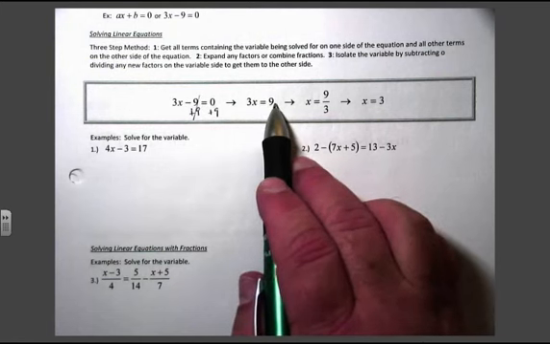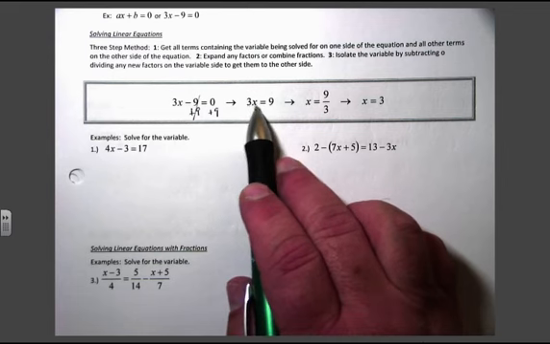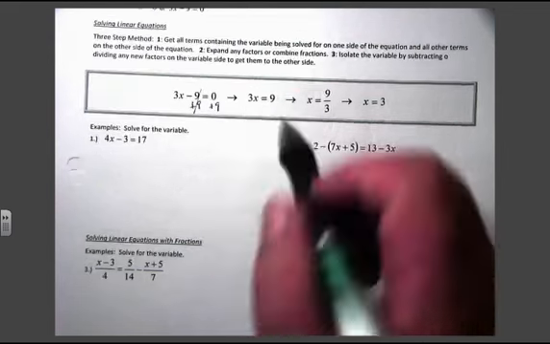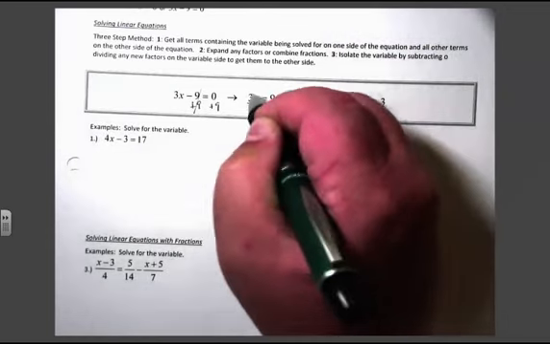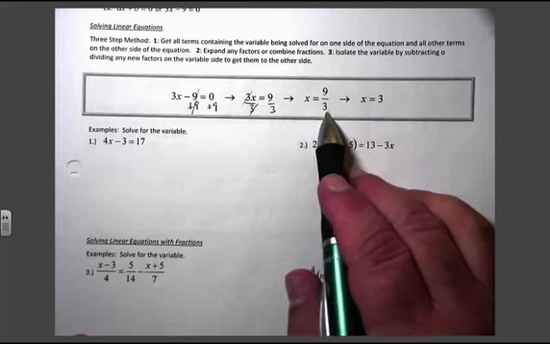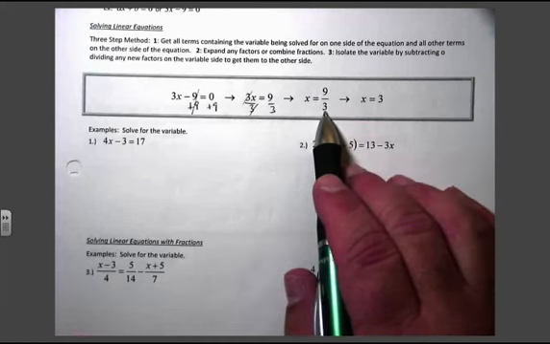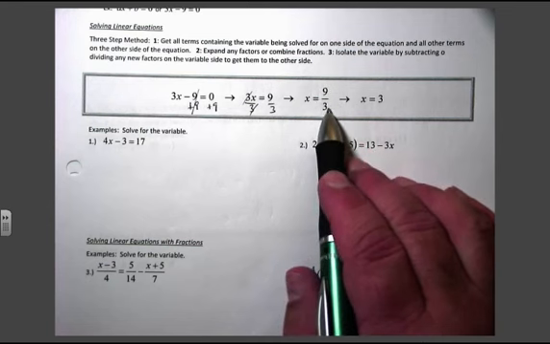To get the x by himself, you want to get rid of the coefficient in front. I have a 3 in front. What gets rid of times 3? Divide both sides by 3. The 3's end up canceling, and you get left with x equals 9 over 3. And of course, with all answers in this stuff, simplify it. 9 over 3 is 3.